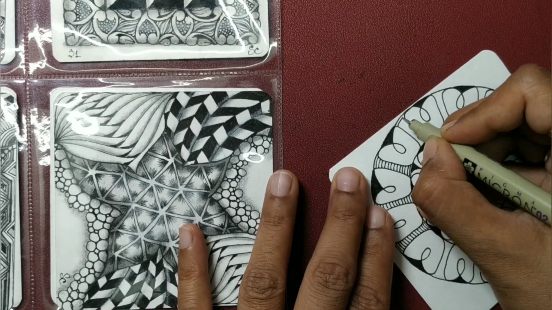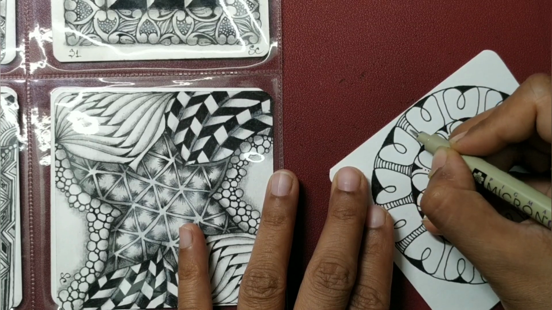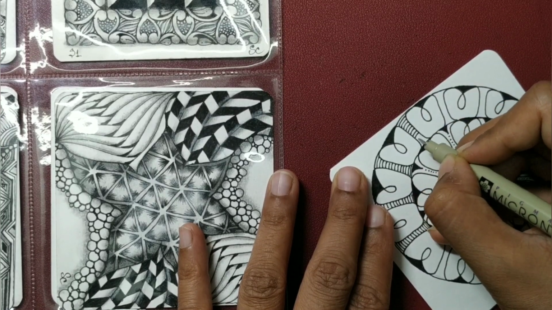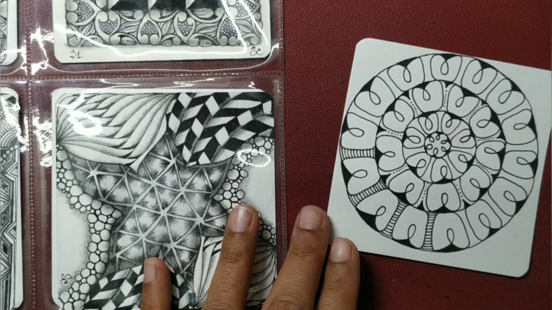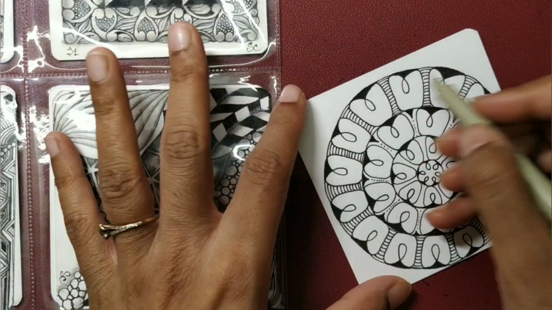Right? So go slow, take your time and slowly add these lines to the sections that you created. So I've done that exercise for all the sections.